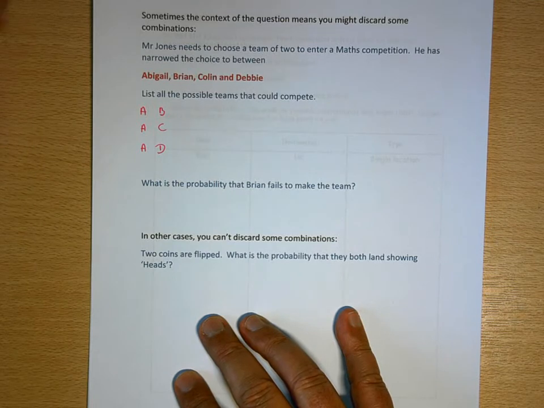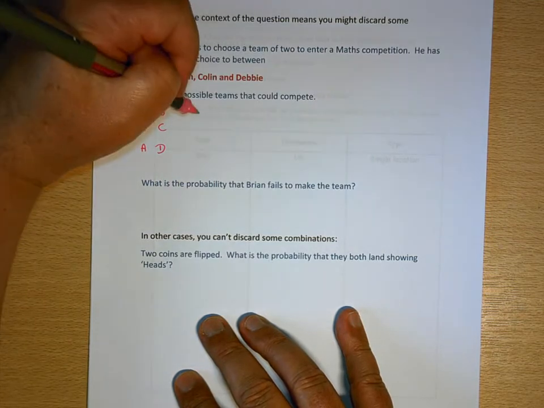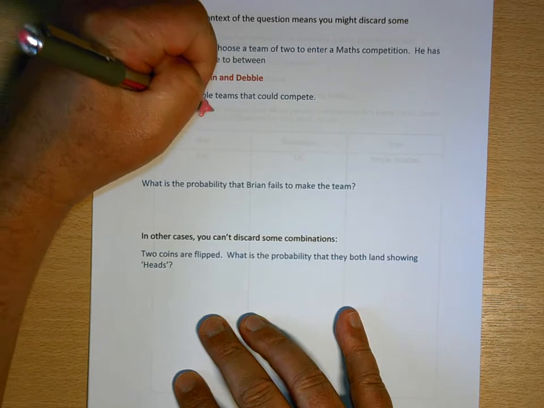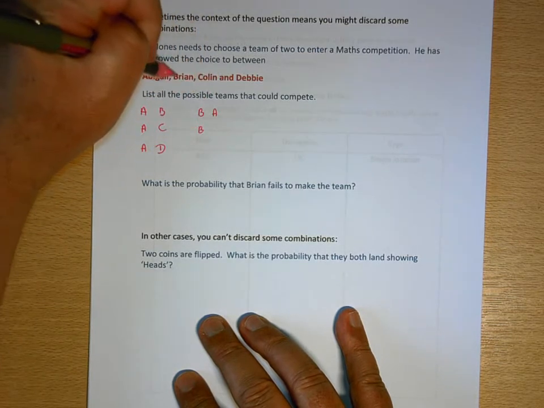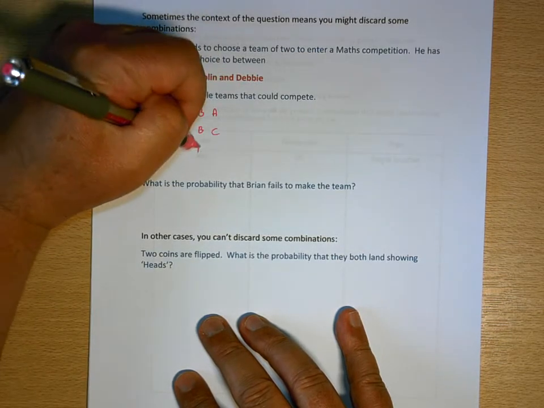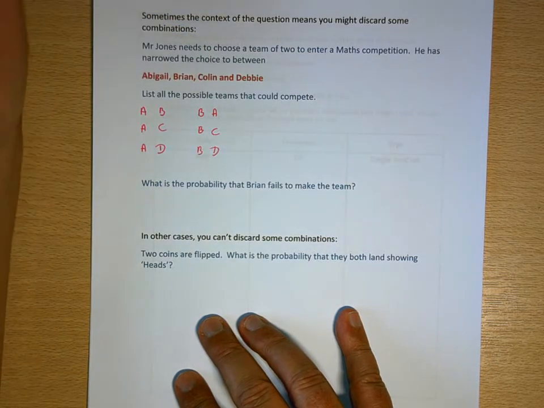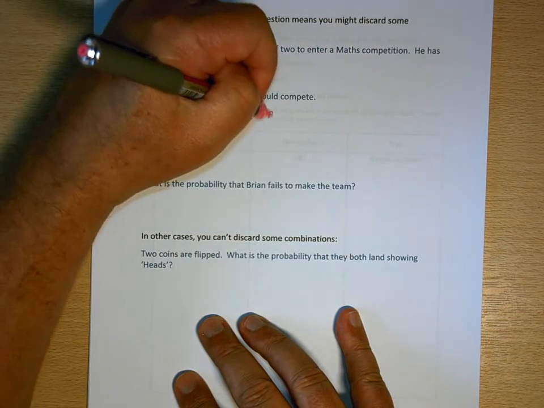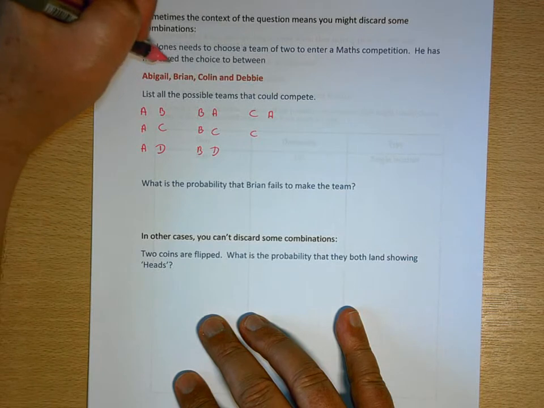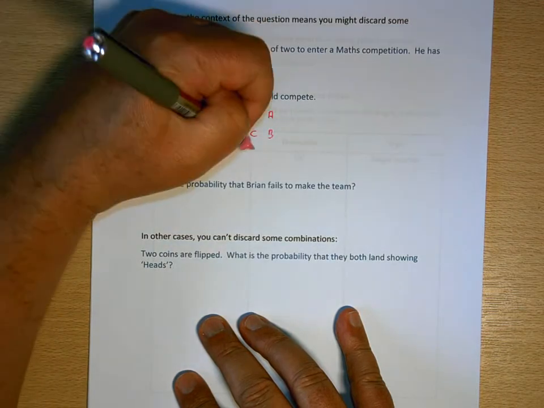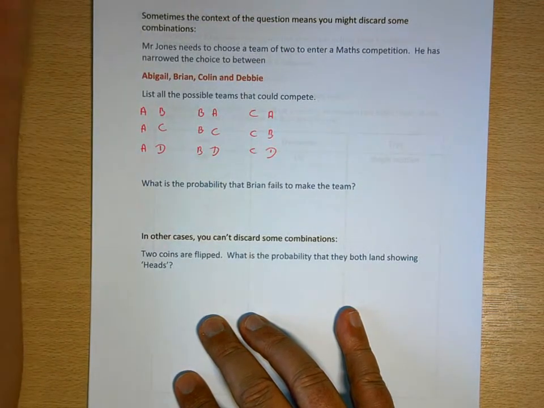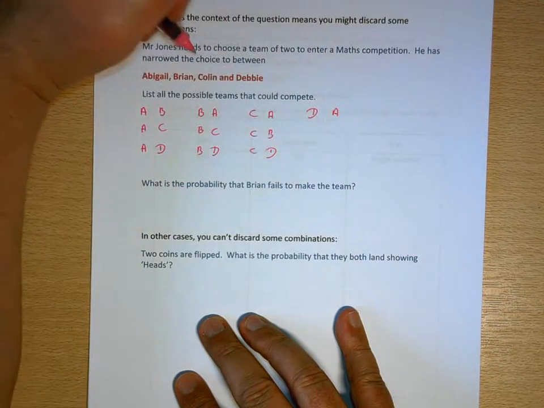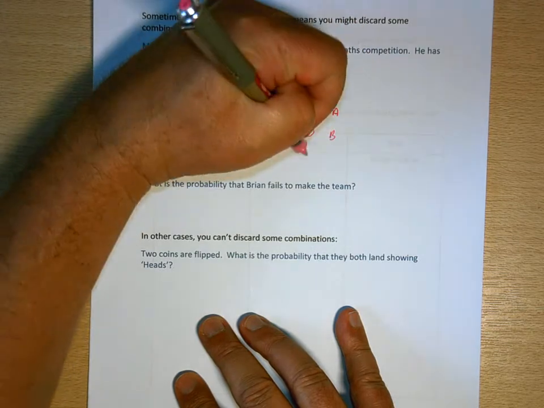But I could fix Brian. So I could have Brian and Abigail, Brian and Colin, Brian and Debbie. Or I could have Colin as my fixed team member, and I could have Colin and Abigail, Colin and Brian, Colin and Debbie. Or I could have Debbie and Abigail, Debbie and Brian, Debbie and Colin.